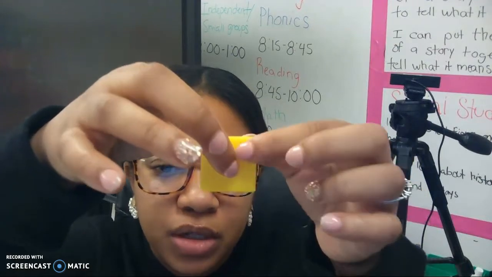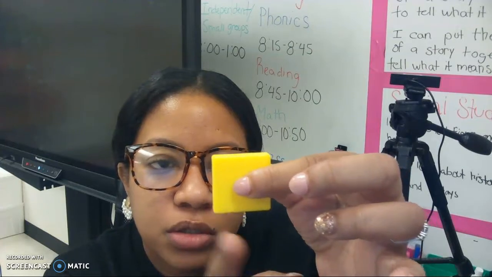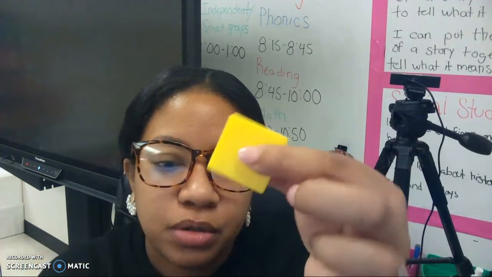Here we have a square. Notice that the square has 4 edges, 1, 2, 3, 4, and 4 sides, 1, 2, 3, 4.